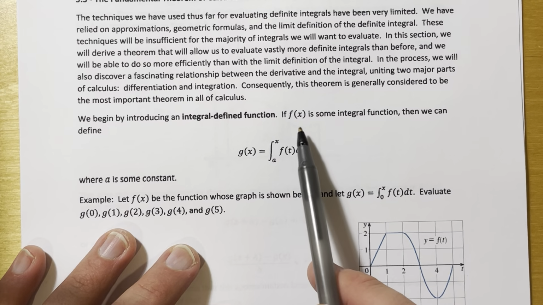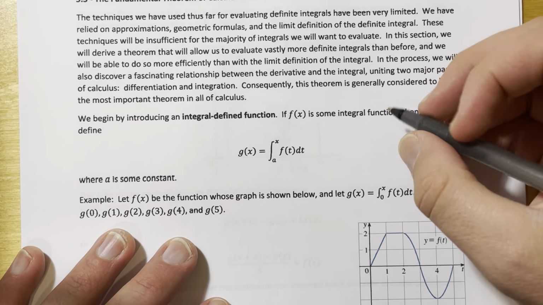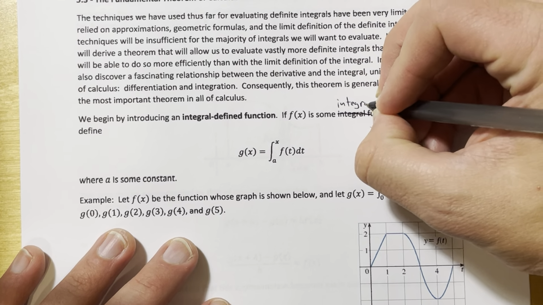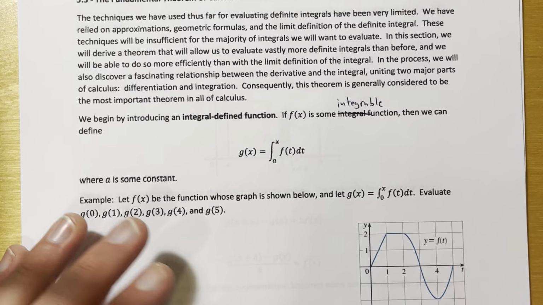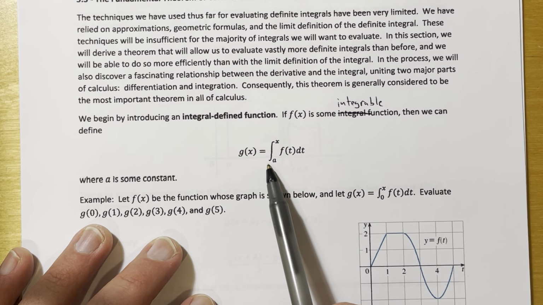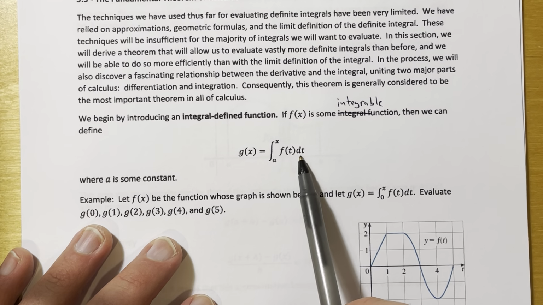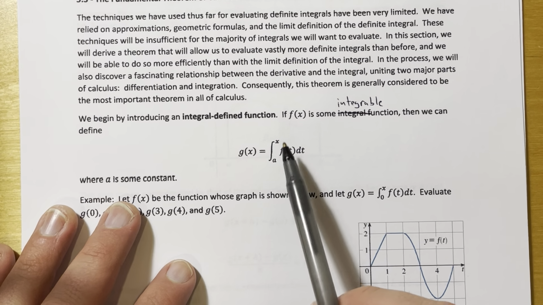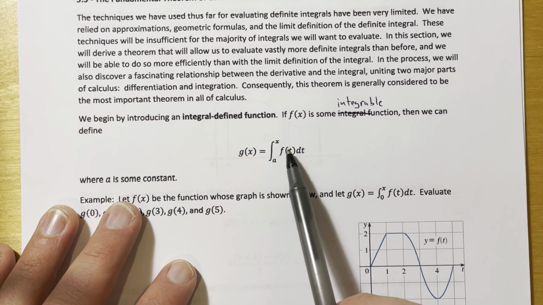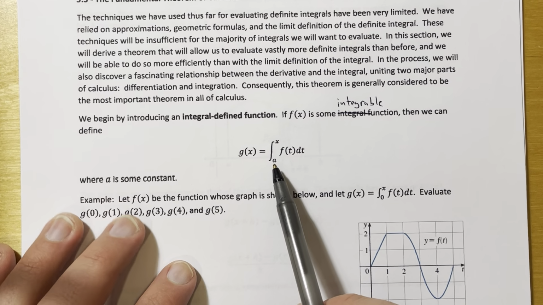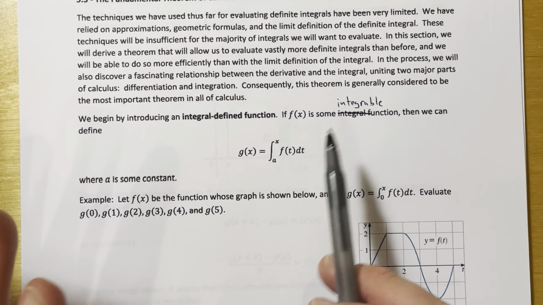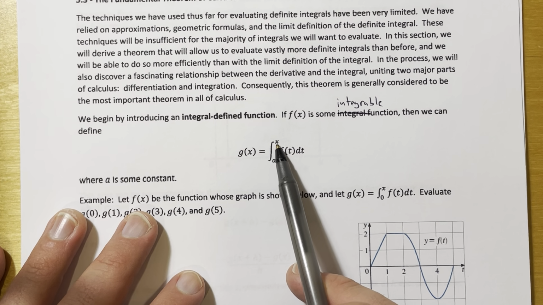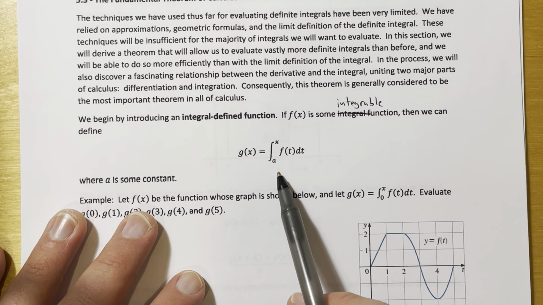So suppose that f of x is an integrable function (this should say integrable, little typo there). Then we can define g of x equals the integral from a to x of f of t dt, where a is some constant. What we're doing here is we're using an integral to define a new function from an old one. The a here can be any constant, but the key thing is that the x that's showing up as the input for g is the upper limit of integration in this integral.